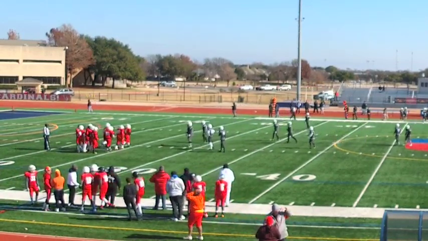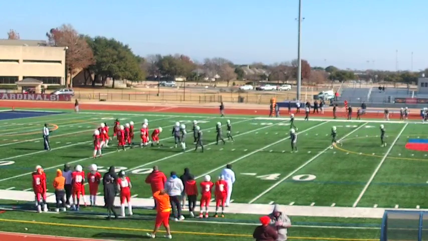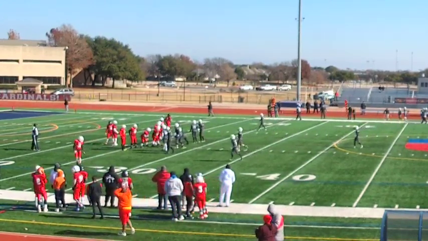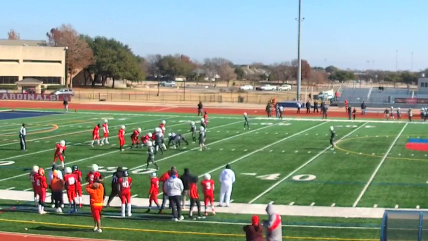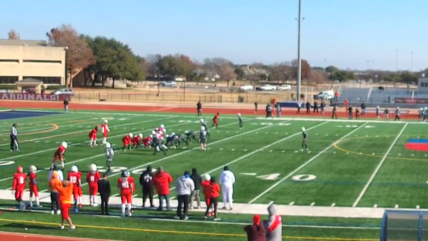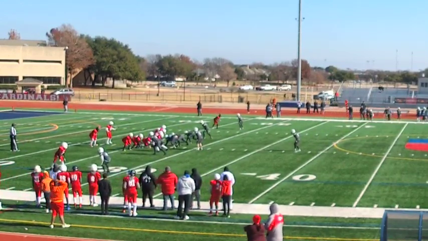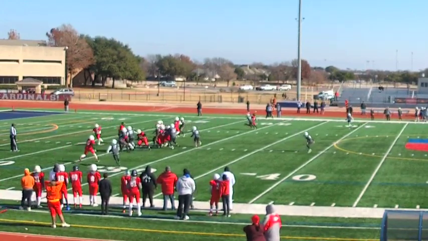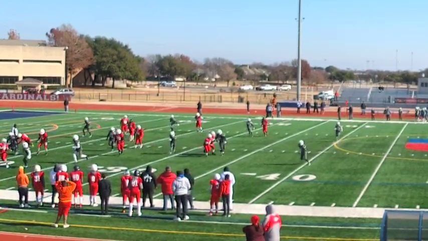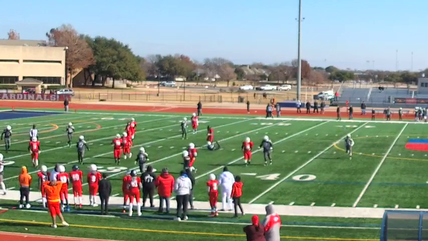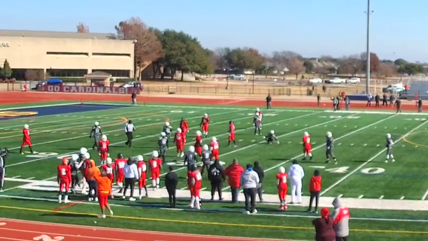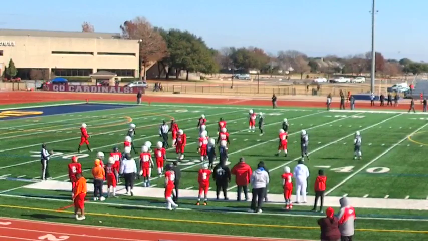Just when South Dakota was having a little momentum and trying to mount a comeback, North Texas will take the football after the interception. Shotgun formation, ball snap, fake, play action, and they run them out of bounds. Nice defense by South Dakota. They played good defense.